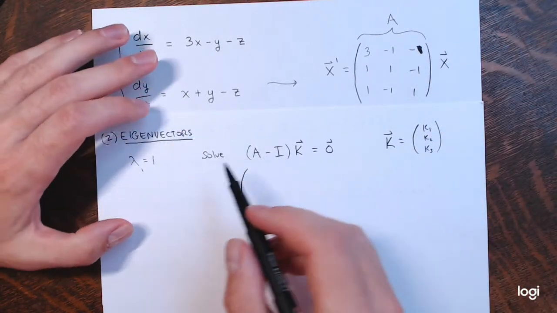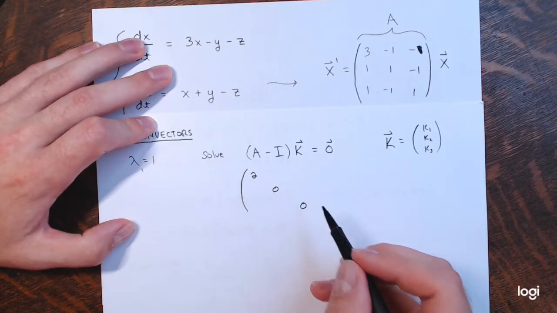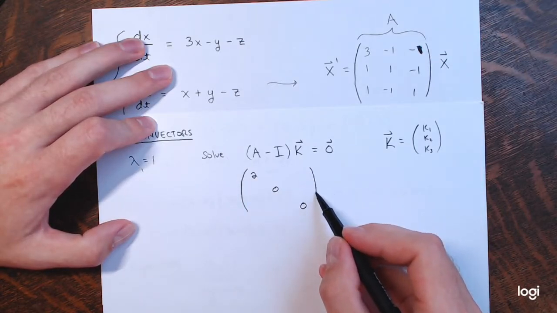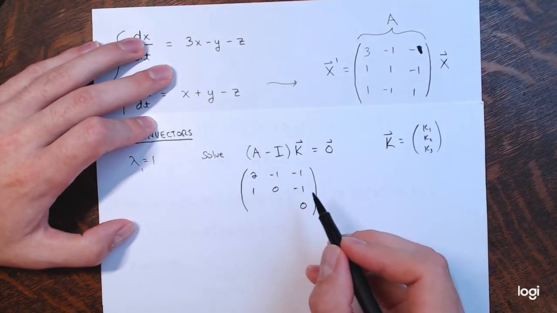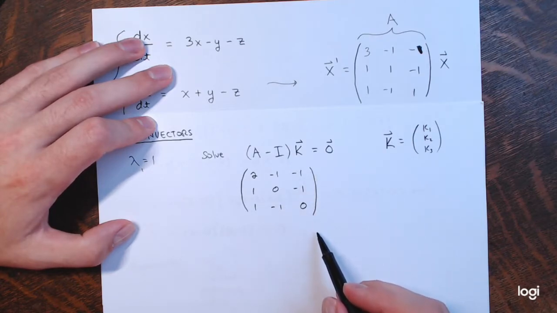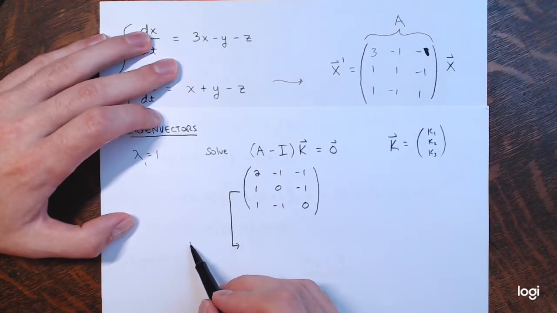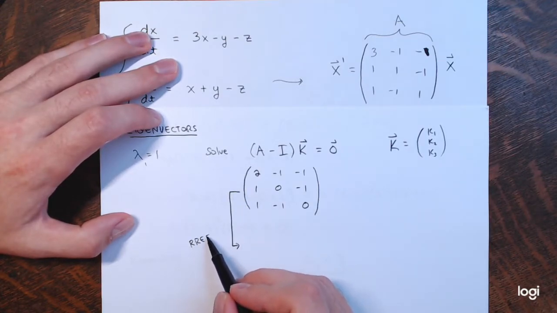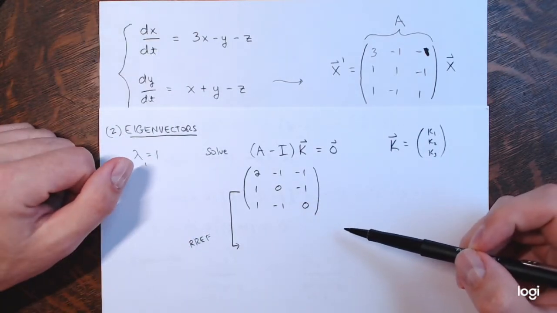So taking away 1 down all these, you have 2, 0, 0, and then every other entry stays the same. So negative 1, negative 1, 1, negative 1, 1, negative 1. And then don't forget you have times k1, k2, k3 equals 0, 0, 0. So if I put this in reduced row echelon form, I should be able to find the solutions of this system. Alright, now you can do this by hand using elementary row operations or with whatever technology you have.